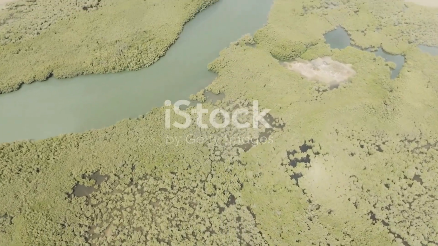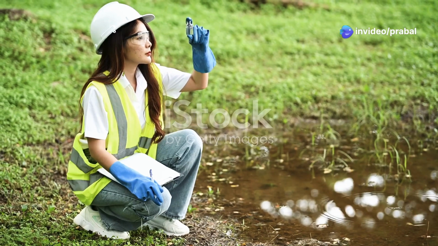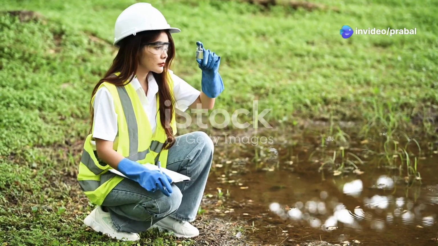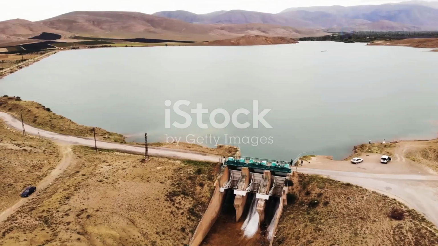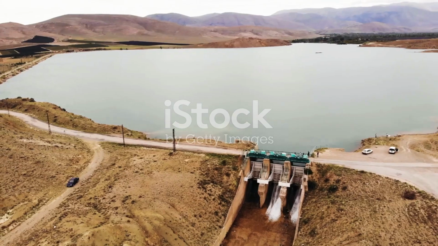Section 5. Applications of hydrographs. Hydrographs are incredibly useful tools with a wide range of applications in water resource management and beyond. Let's explore some of the ways these graphs help us understand and manage our water resources.